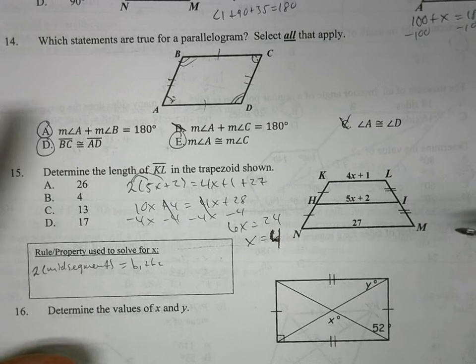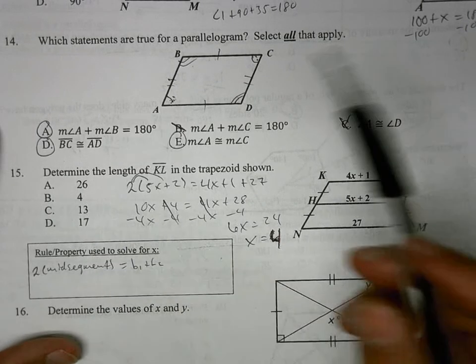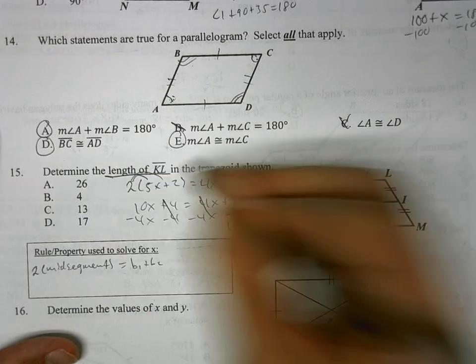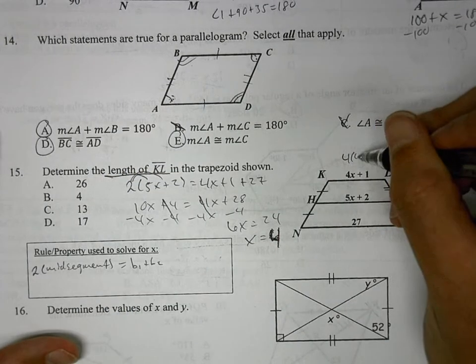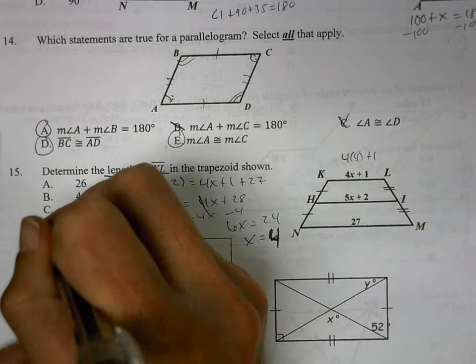So this will happen on your test, where they will give you 4 as one of your answers, but we're not asking for x, we're asking for the length of KL, which means we have to plug it back in. 4 times 4 is 16, plus 1 is 17.